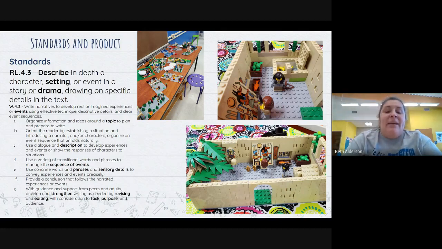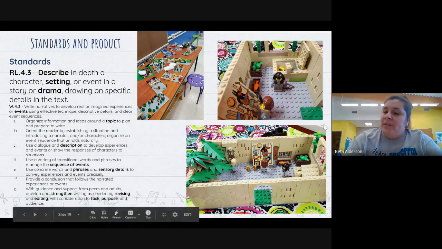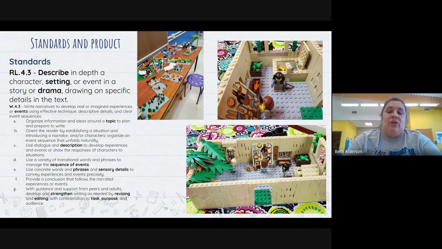And I had them pick a story, and they could pick any story they wanted. And this is where student choice came in. I knew the standard, and I knew what I wanted them to end with. I let them choose the middle. So they got to pick a story that they wanted to. But it wasn't just that they built the story. They had to change the ending of the story.